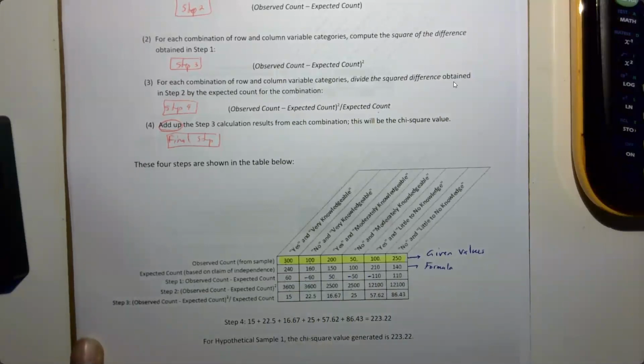In the final step, the chi-square can be calculated. How do we calculate the chi-square statistic? The chi-square statistic is equal to 15 plus 22.5 plus 16.67 plus 25 plus 57.62 plus 86.43.